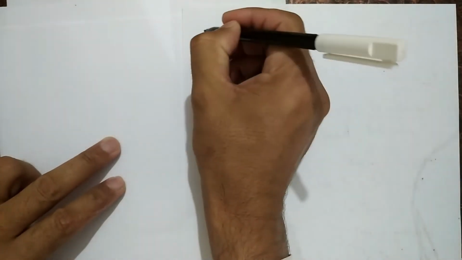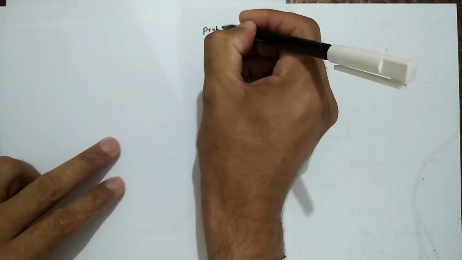Today in this lecture we are going to solve some problems using the beta function, and then we will use some transformation property of the beta function. So let's start it. The first problem is to evaluate the integral. This is the problem.